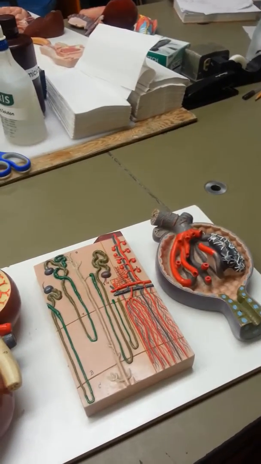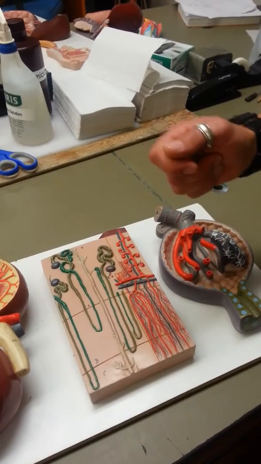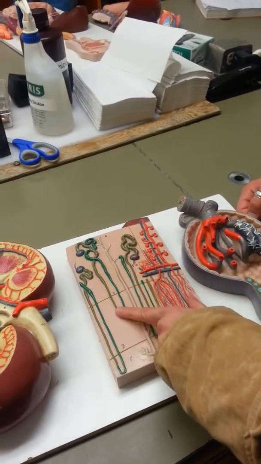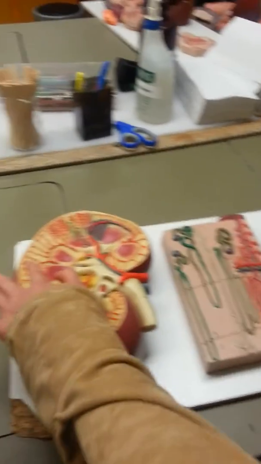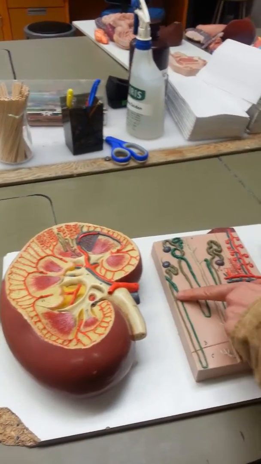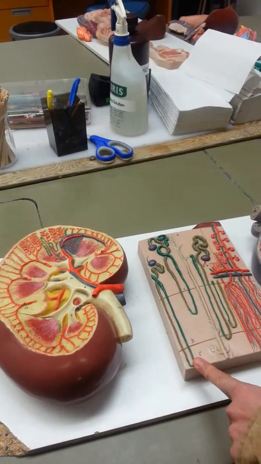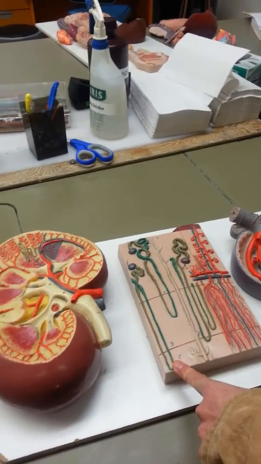But you have things called cortical nephrons. That's when the nephron is mostly in the cortex. And when a good part of the loop of Henle is down in the medulla, that's a juxtamedullary nephron.